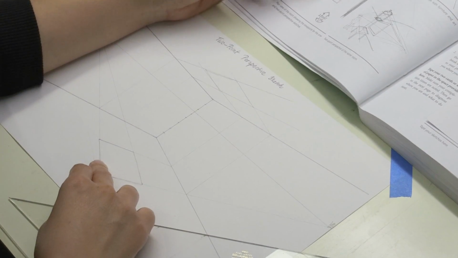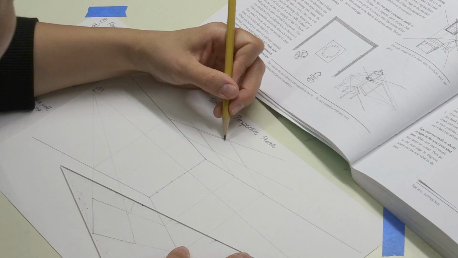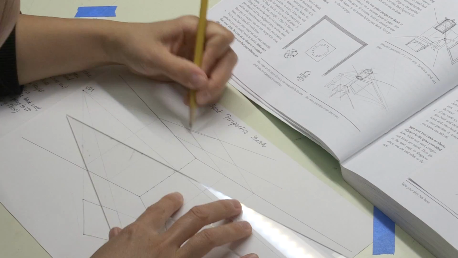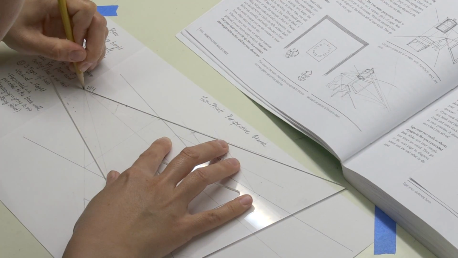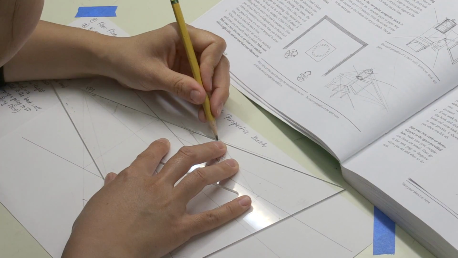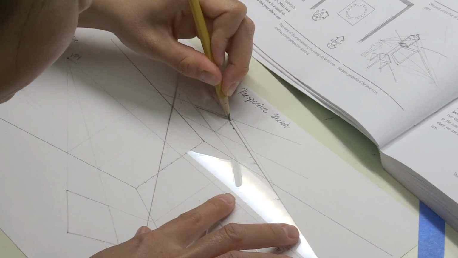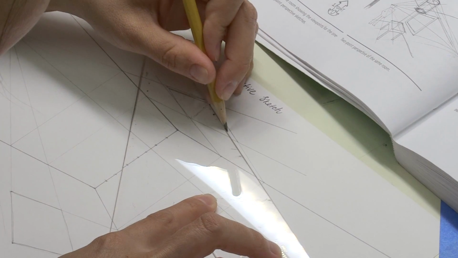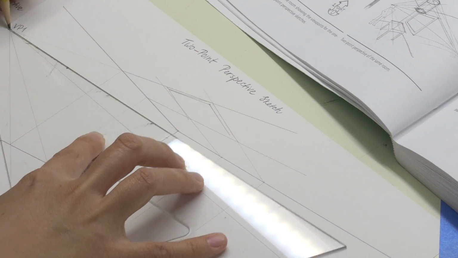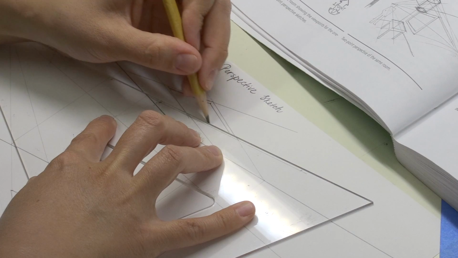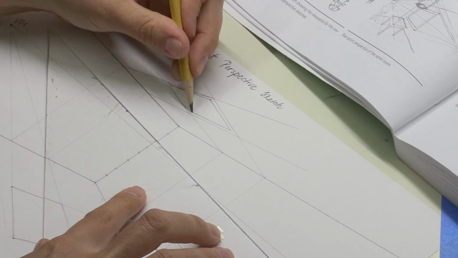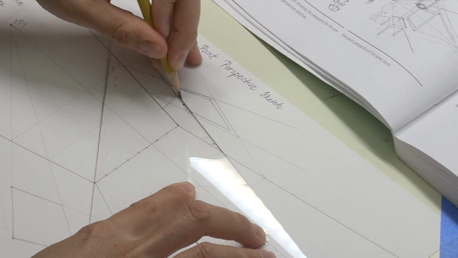But it is a little bit smaller, so we could minimize that a little bit, scale it down. Again, use your vanishing points, don't just draw it like that, because it all has to go to vanishing points. Again, this side also goes to vanishing point 1, and this side is going to vanishing point 2.